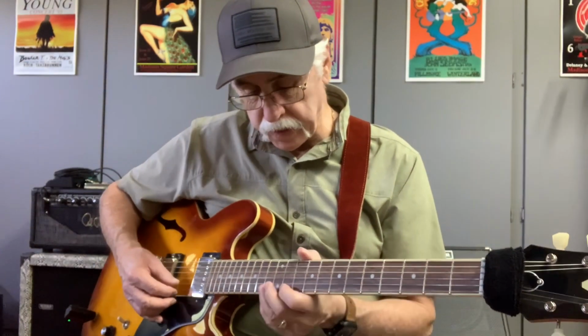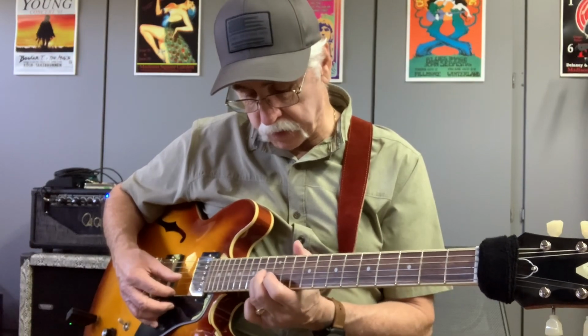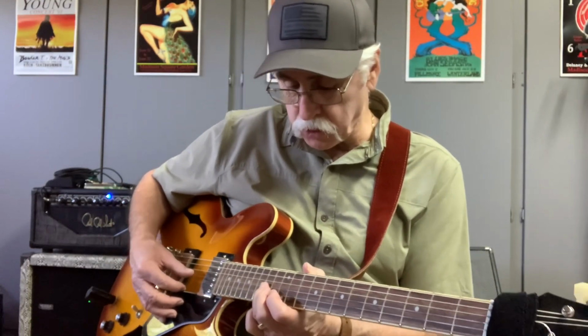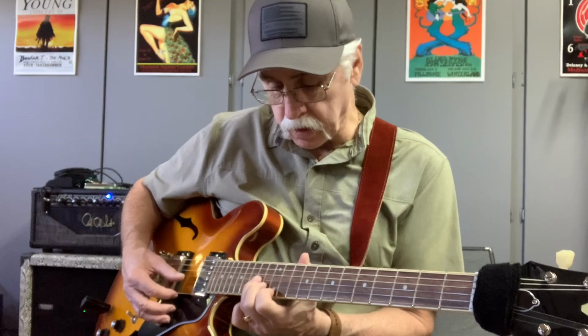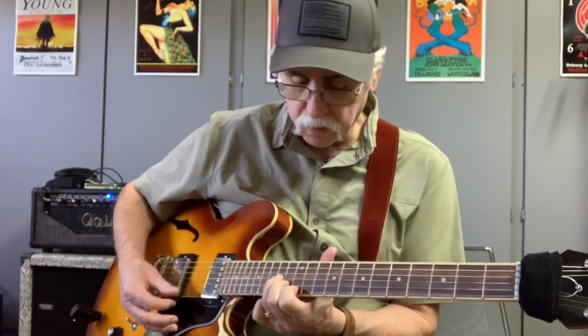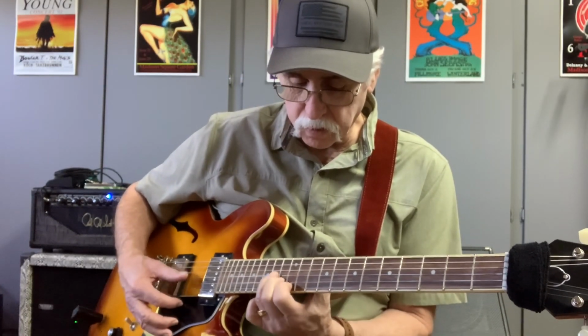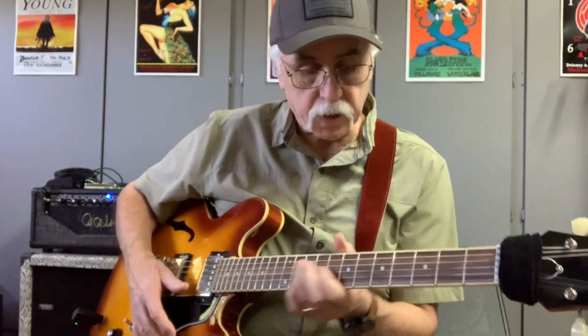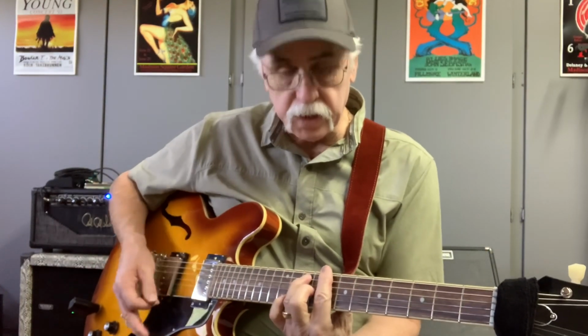Then he had one that he called the stair step, and that would have the root on the G string, like a stair step. So that's all in the key of C, where you'd have A minor triads.